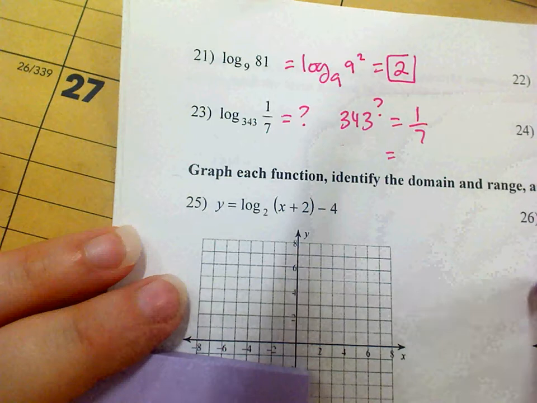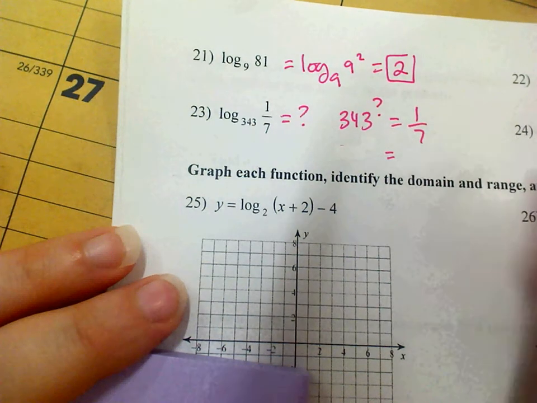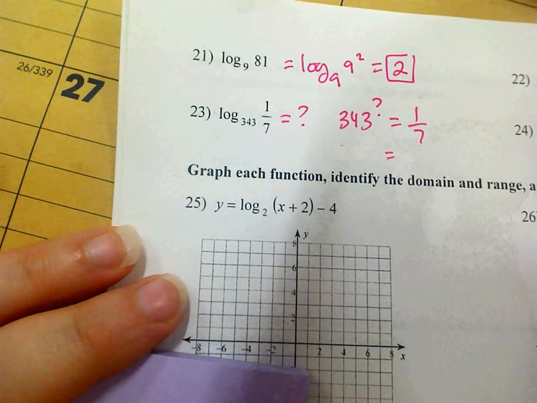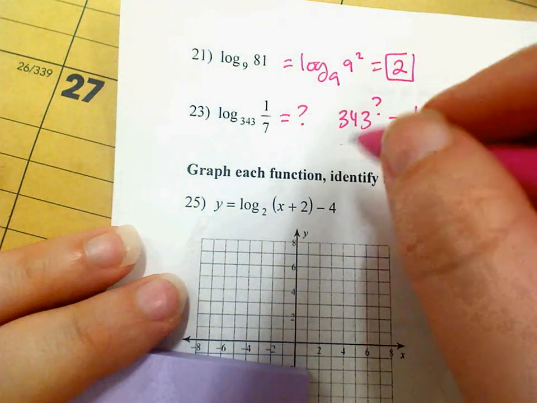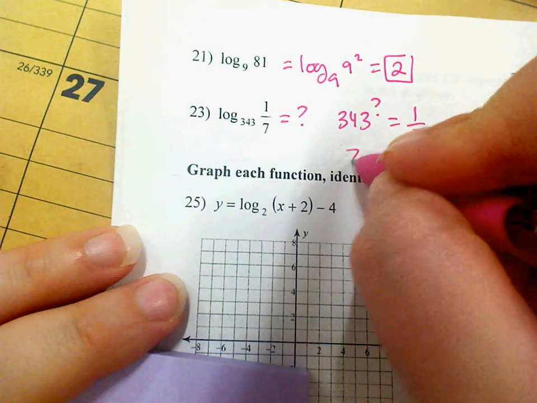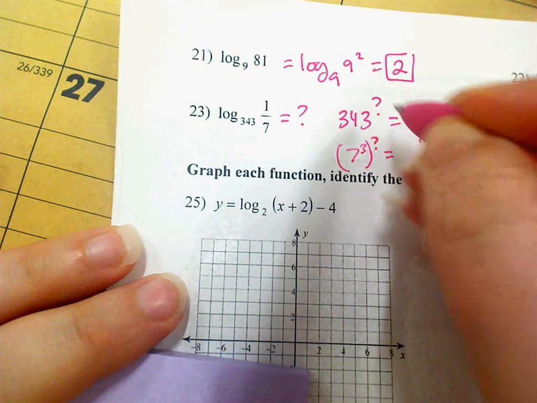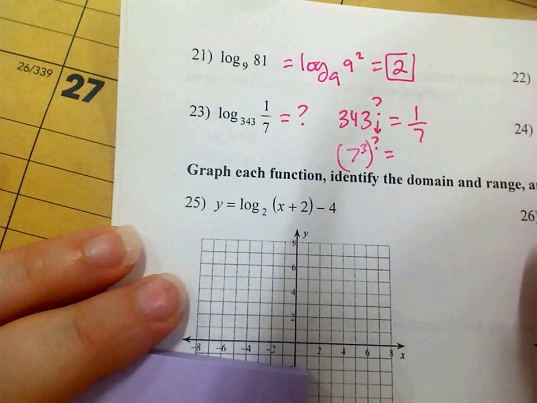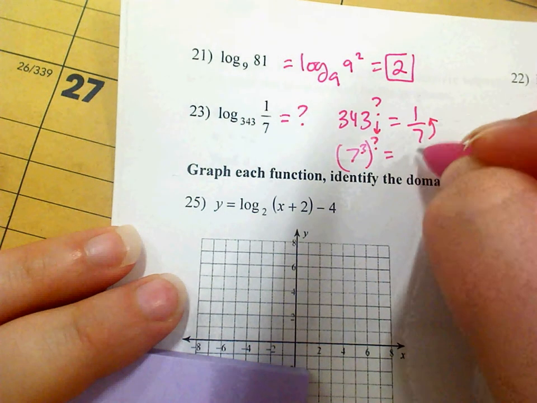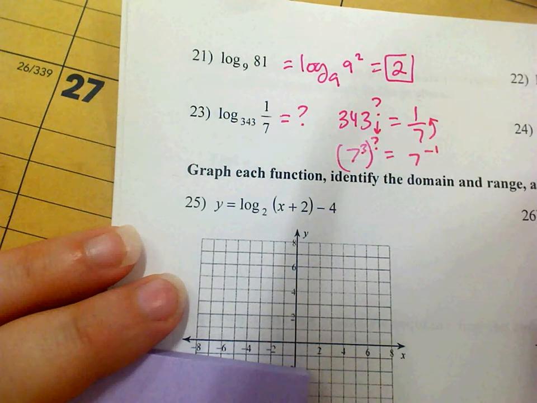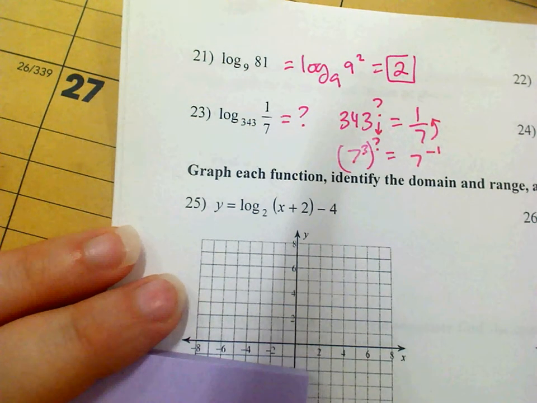Interesting. I'm trying to think what can I... Okay, I'm going to kind of do some magic right here. 343 is 7 to the 3rd, and then I still want to know what that is, right? And then I know that 1/7 is just 7 to the -1, right? Are y'all with me on this one? Because this is kind of an interesting one.